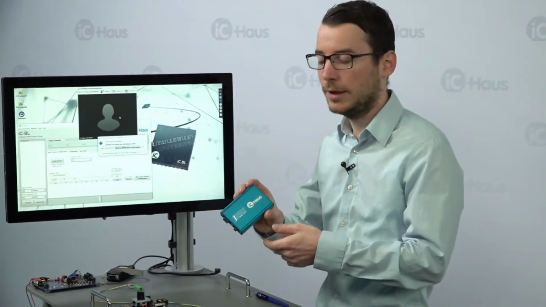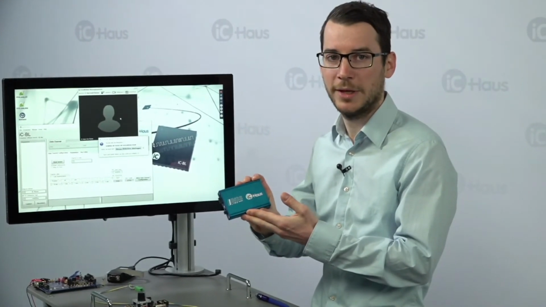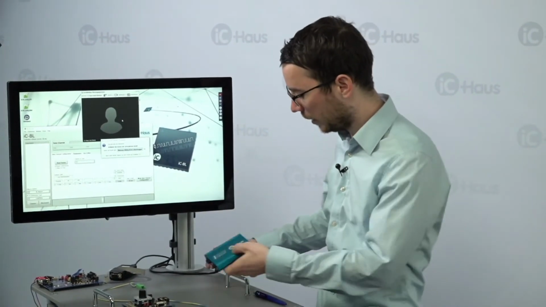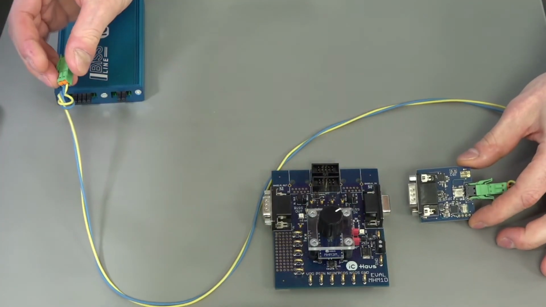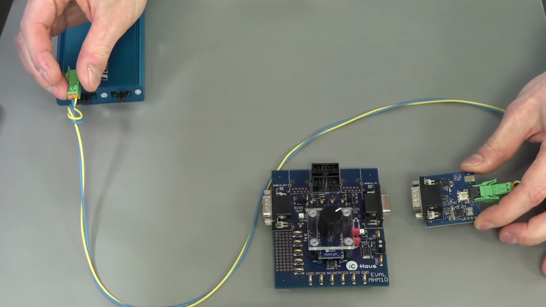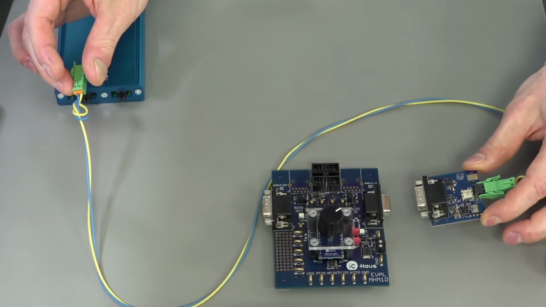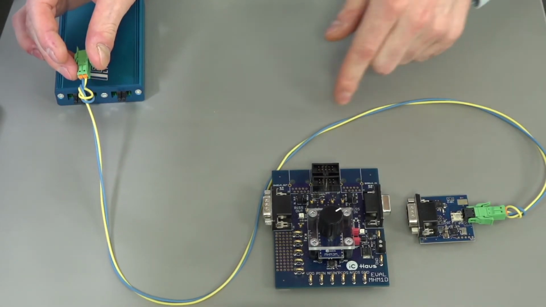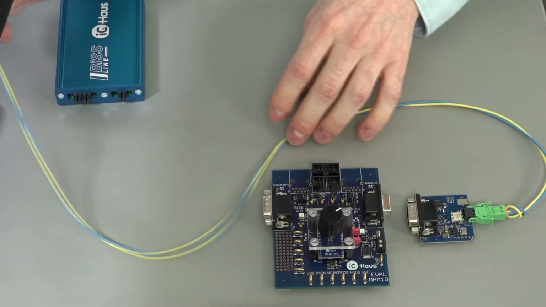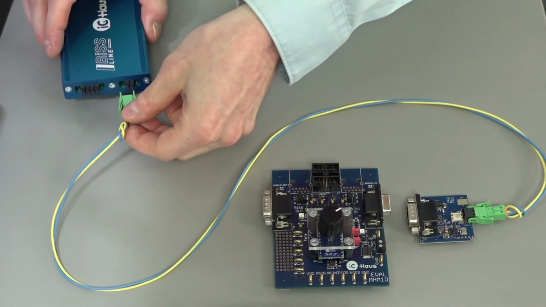All right, over here you can see that I have a BiSS Line master PC adapter, which is simply connected to my PC using USB. Here I have a BiSS Line slave module, which will also act as a BiSS C master device and is connected to my BiSS Line master with a very basic 2-wire cable.